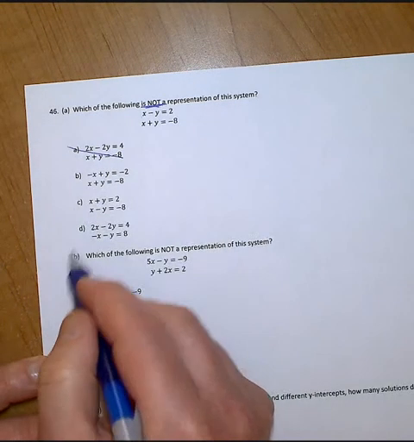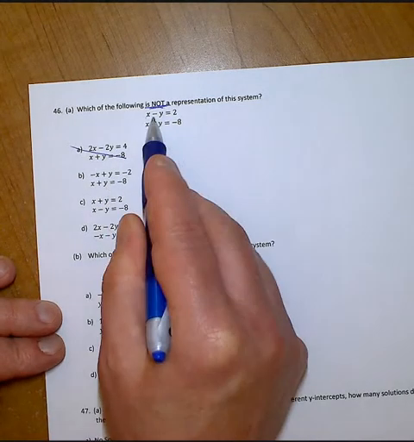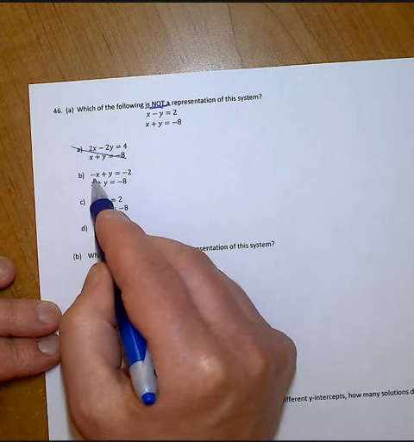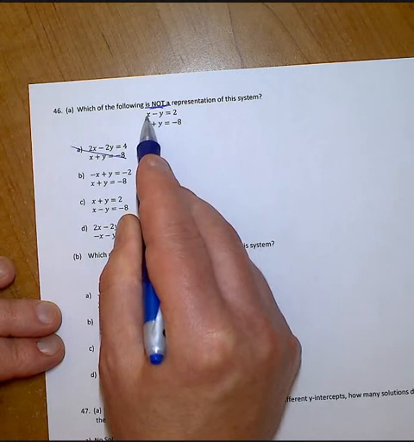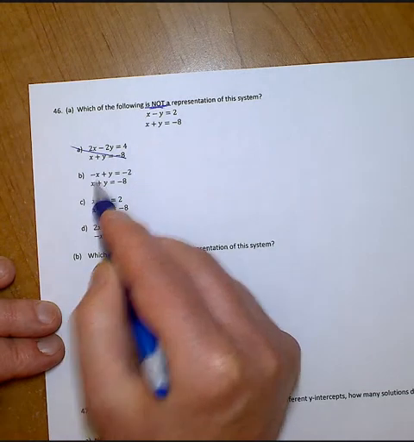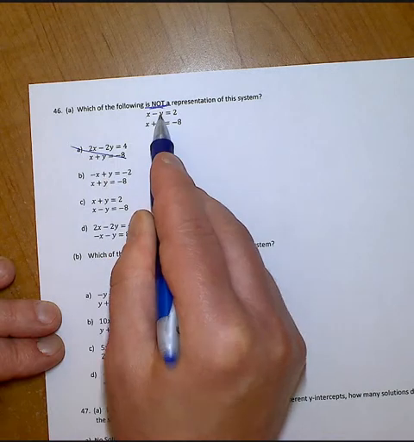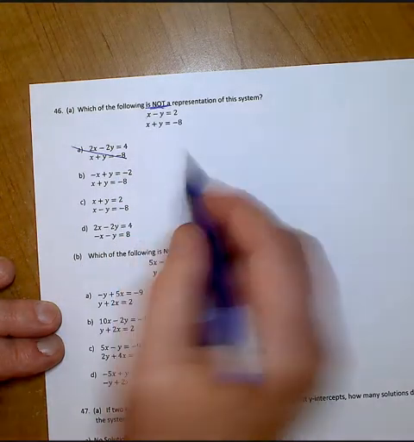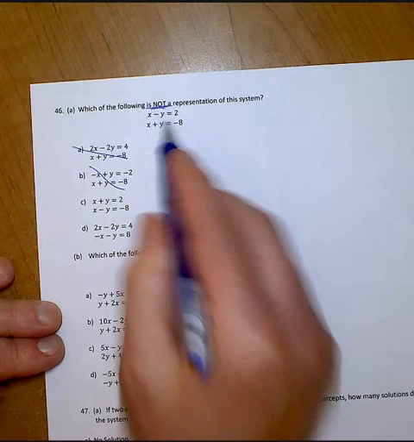Okay? What about here? Well, that bottom equation is the same. How did they change this top one? Well, this x is positive, this is negative. So looks like they'd have to multiply by negative 1 up here. So we'll multiply by negative 1, negative x. That's what they have. Plus y. Okay, multiply by negative 1. And minus 2. So that is a representation. You're just multiplying by negative 1. So not a representation. Okay?